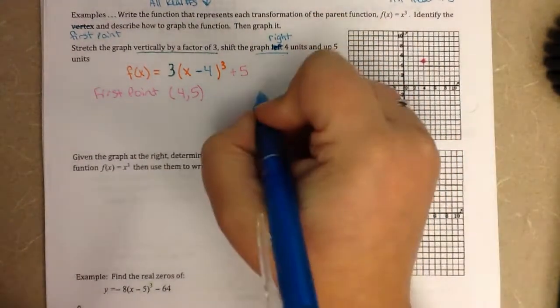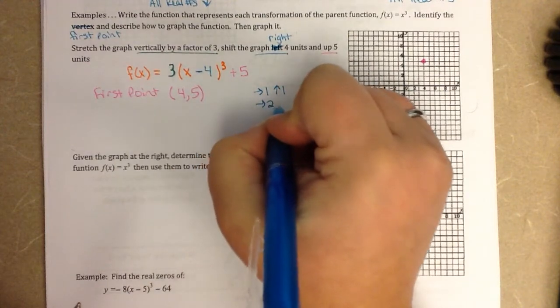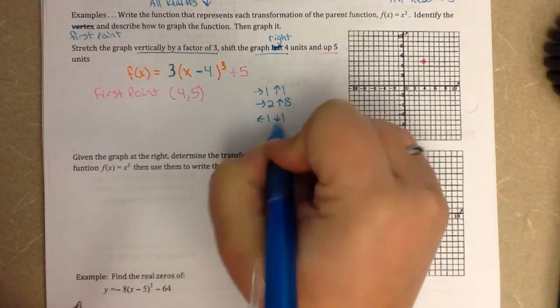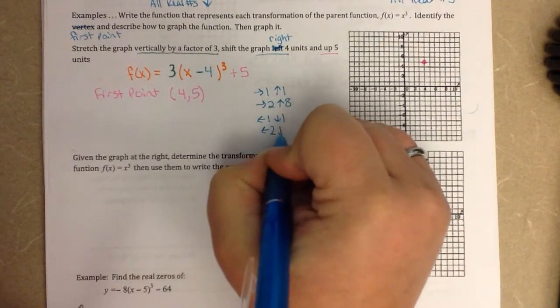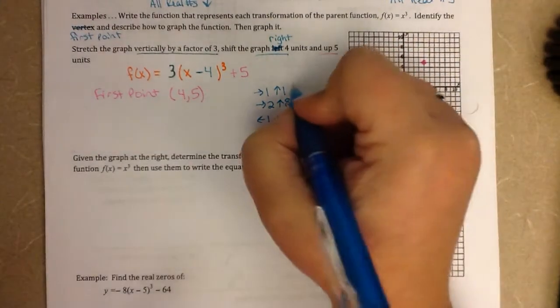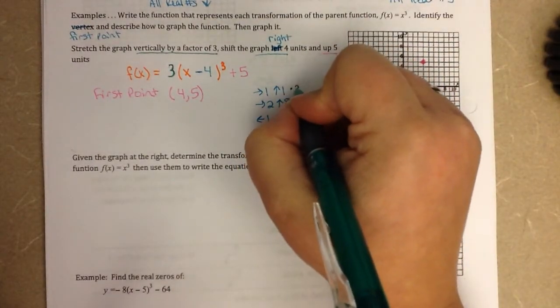and then I go right 1 up 1, right 2 up 8, left 1 down 1, left 2 down 8, and I hope you recognize that I've forgotten to do something. What did I forget to do? I forgot to multiply by my stretch, so all of these get multiplied by 3.